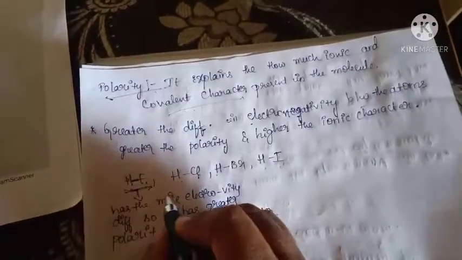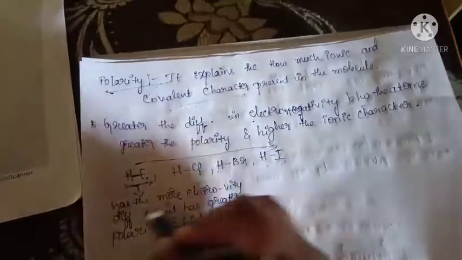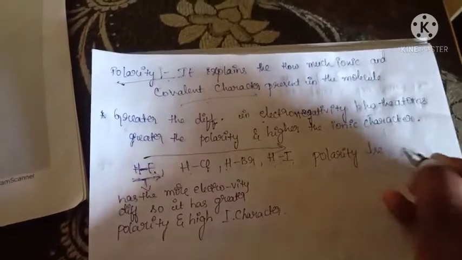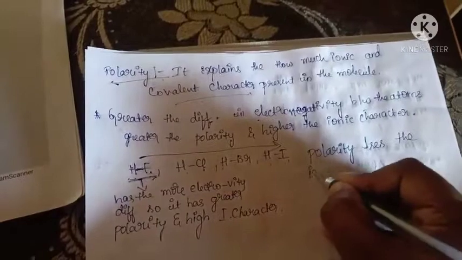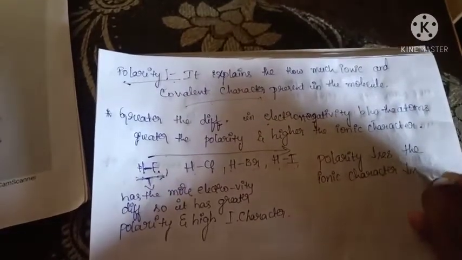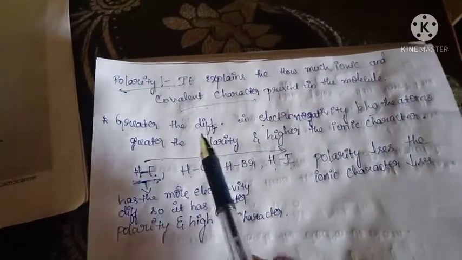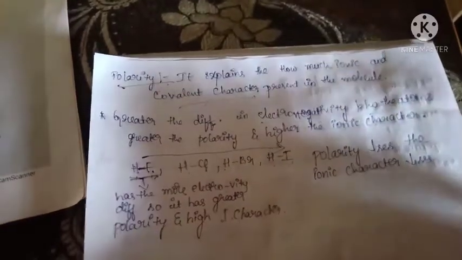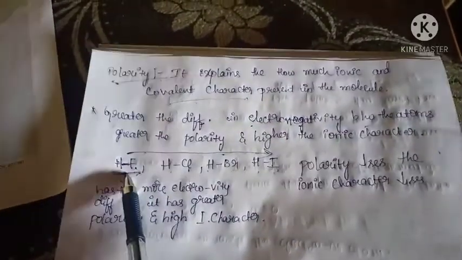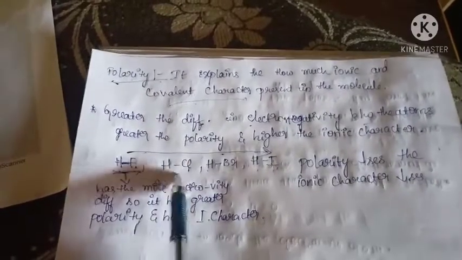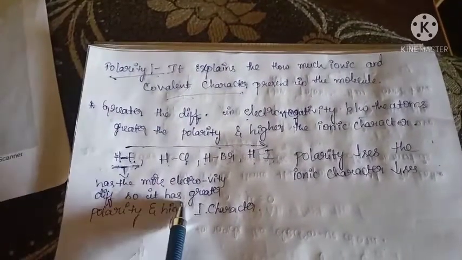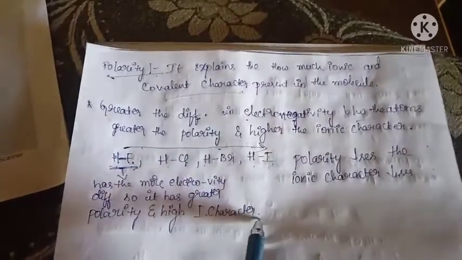Did you get it? And here the polarity decreases, then the ionic character also decreases. You have to observe this: greater the difference in electronegativity between the atoms, greater the polarity and higher the ionic character. HF has the more electronegative difference compared to these, and in the others the polarity decreases. So HF has more electronegativity difference, then it has high polarity and high ionic character.